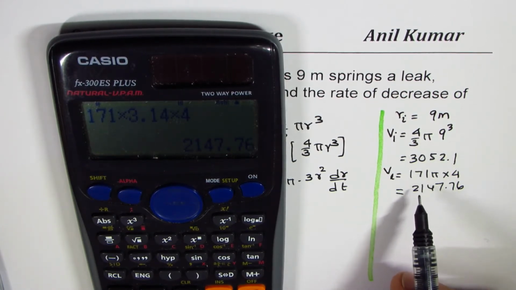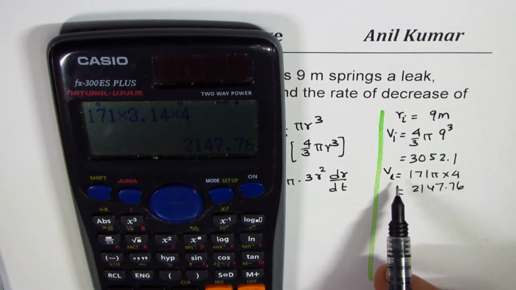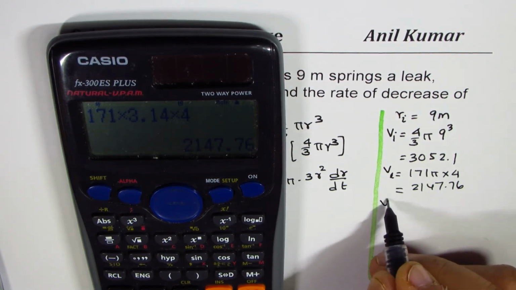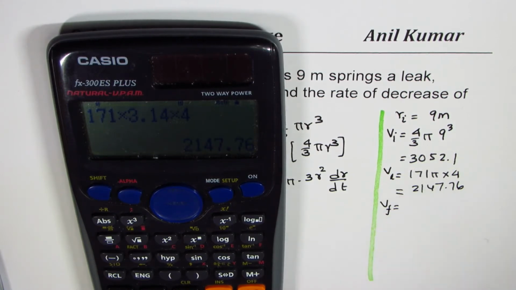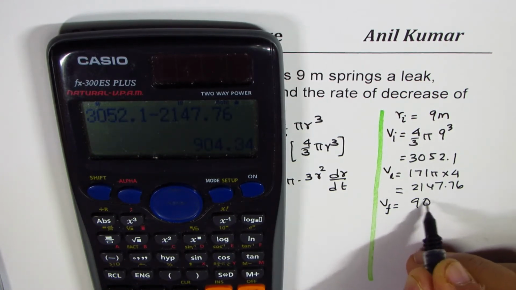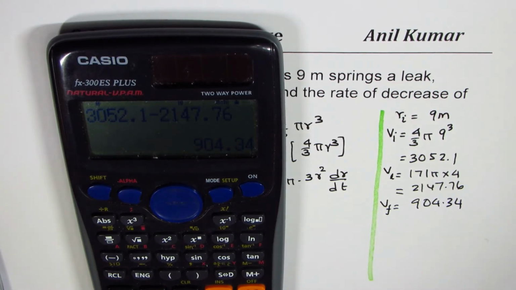Because pi's will cancel out. I didn't realize it earlier, but let's do it like this now. So if that much volume is lost, what is the final volume? The difference of these two, right? So let's do that: 3052.1 take away 2147.76, and that gives you, in decimals, 904.34. So that's the volume which we are left with.